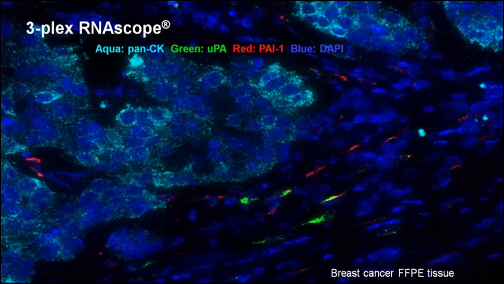Now, here's the answer to this unsolved miracle. It's actually not the breast cancer cells that are stained here in light blue with a pancytokeratin staining. It's stroma cells in the vicinity of the tumor, and it's not the tumor itself. If you move away from the tumor, there is no more staining of plasminogen activator. But that is the solution.